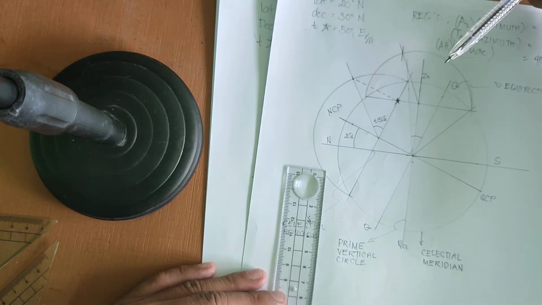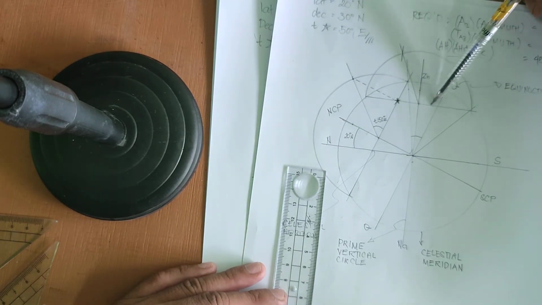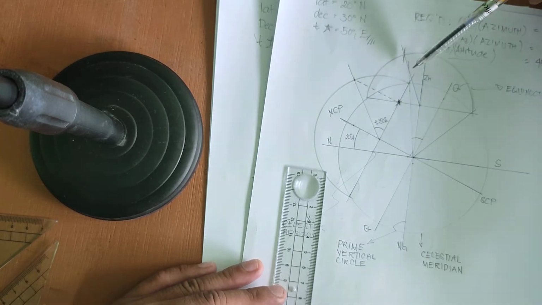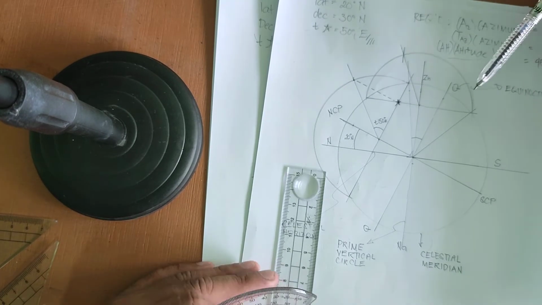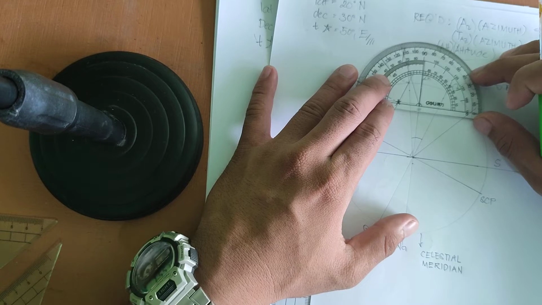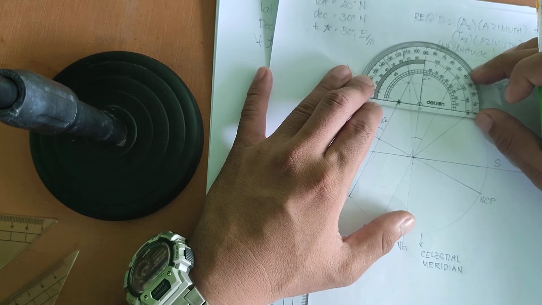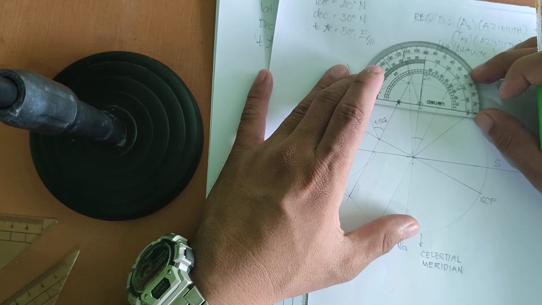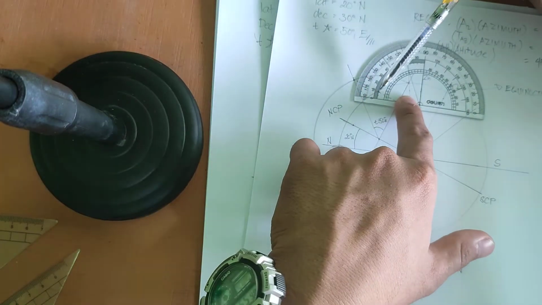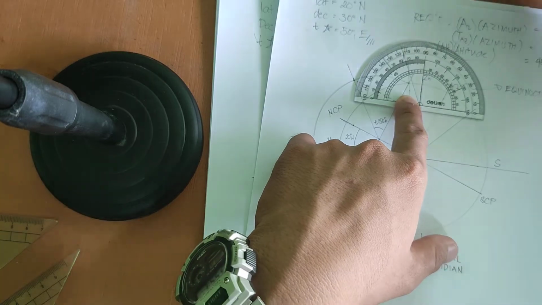So where is your north direction? It is here. So they are parallel with this line. So I can say also that this is also a north direction. Okay, so measuring it, my true azimuth now will be 10, 20, 30, 40, 50, 60, 65 degrees.